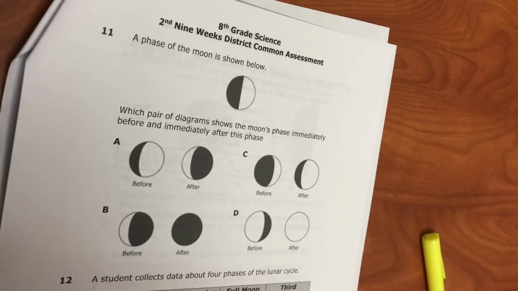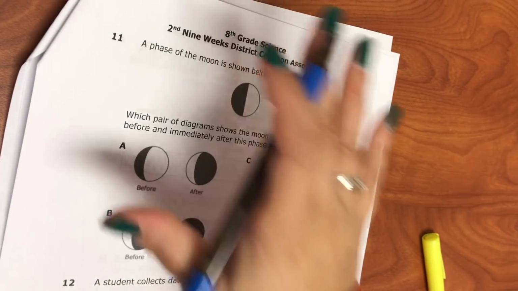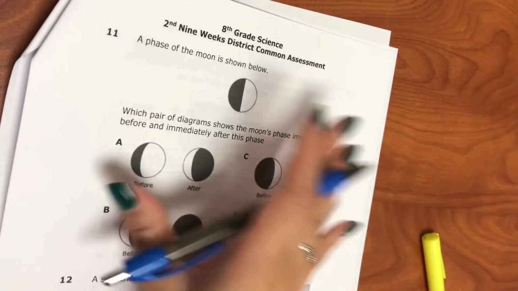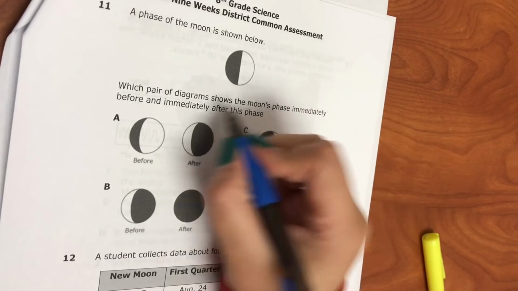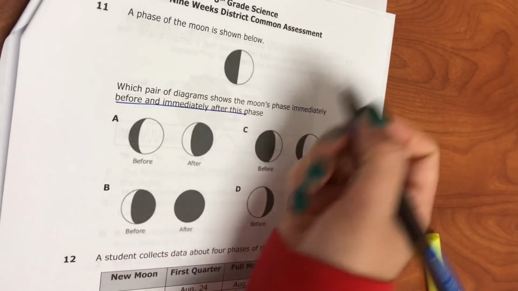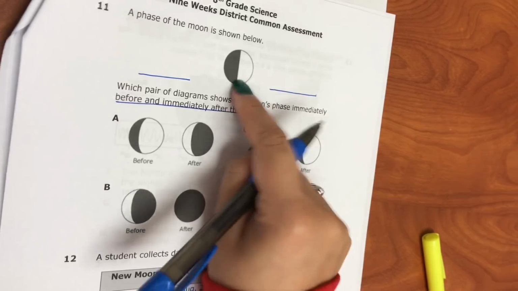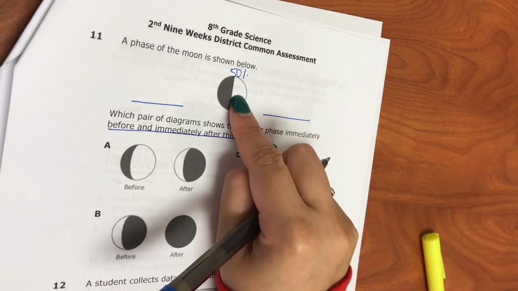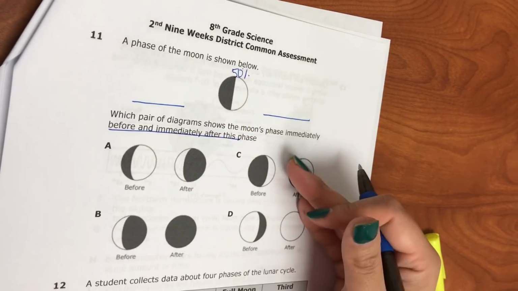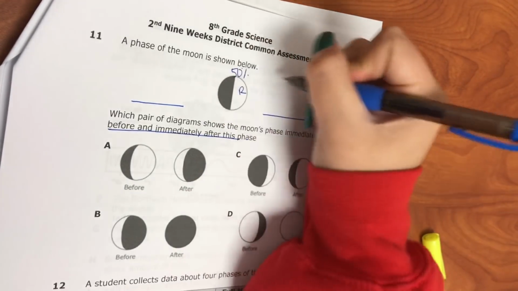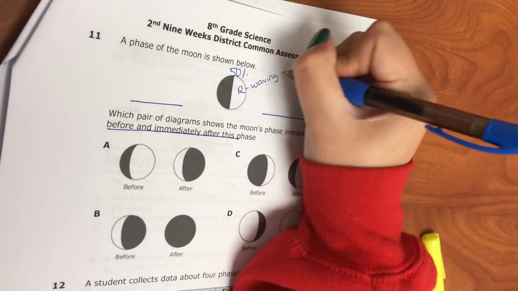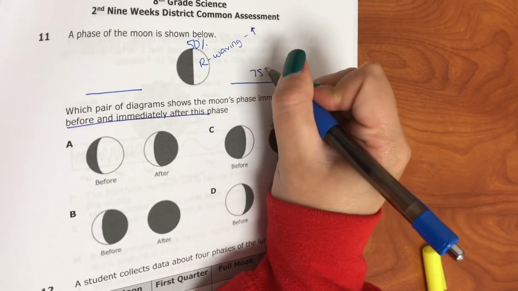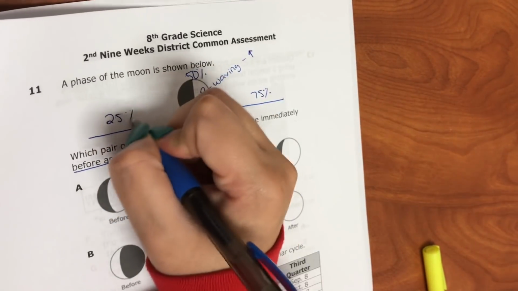Number 11. Now, if you missed this one, slow down. Just slow down. You don't even have to know what you're talking about. It can be a really good guess, but slow down here so that you don't miss it. Which pair of the diagram shows immediately before and immediately after? Before, after. Well, let me look. This has 50% illumination. So I know that now to see if it's increasing or decreasing. Light on the right, which means it is waxing, which means it is increasing. So if I go from 50, I have to go 75, 25.